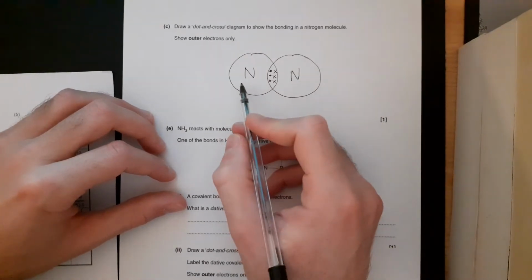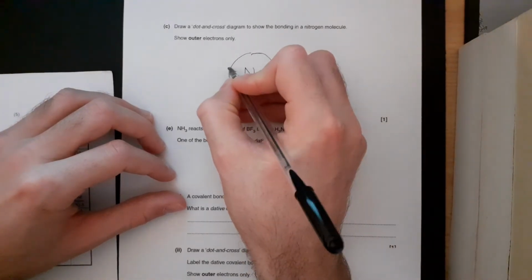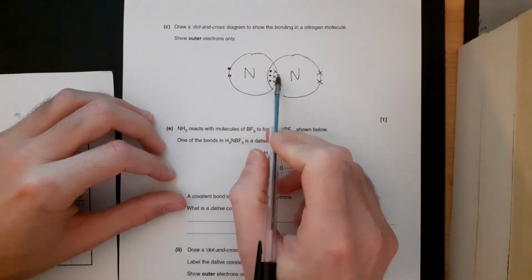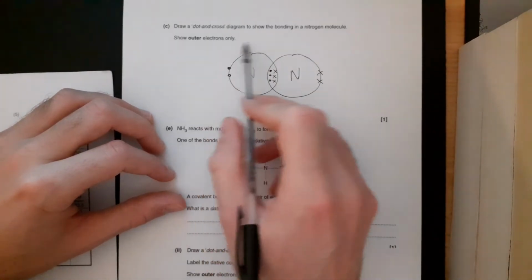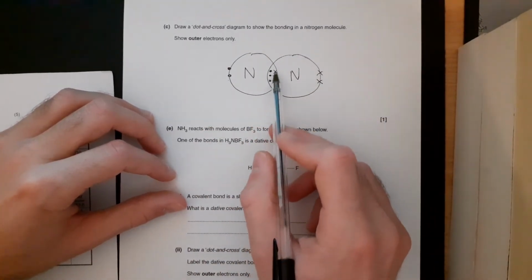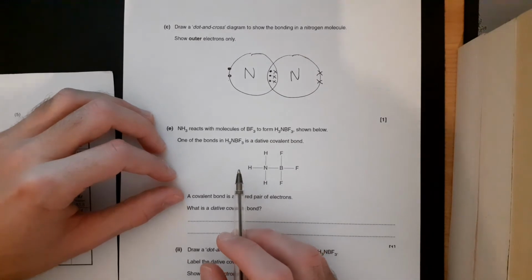They would have had 5 in the outer shell, so 3 dots means I need to draw 2 more. And then 2 crosses here, and then just do a check. There's 6 electrons there, 7 and 8. So that nitrogen's got 8 electrons. This nitrogen also has 8 electrons. So they've both got a full outer shell.